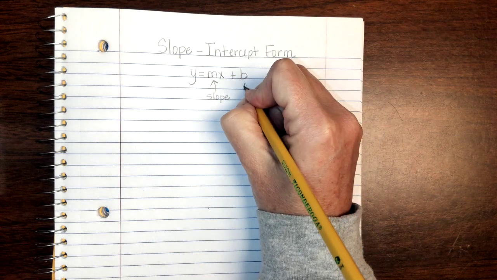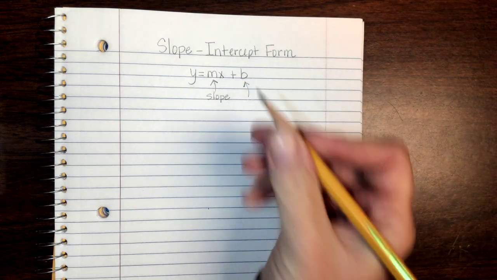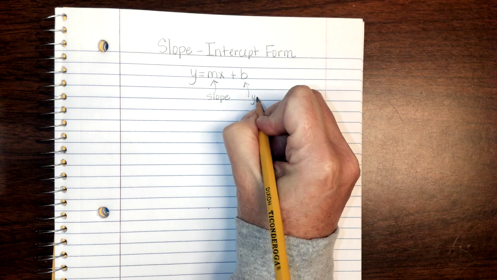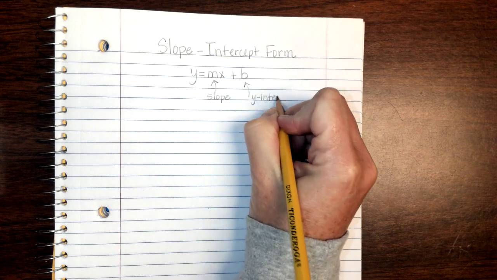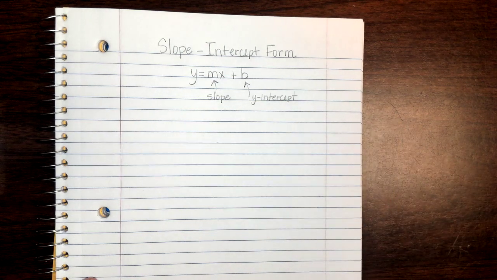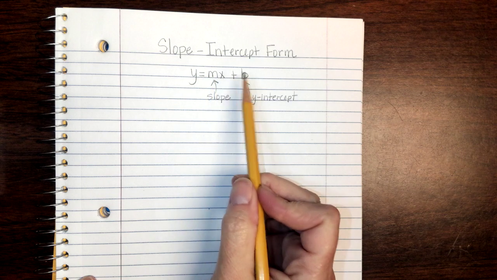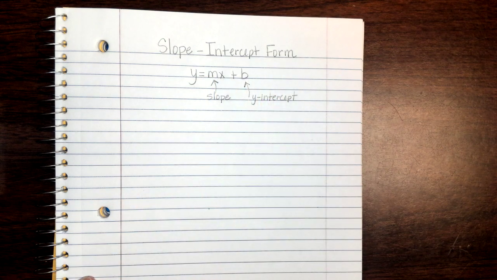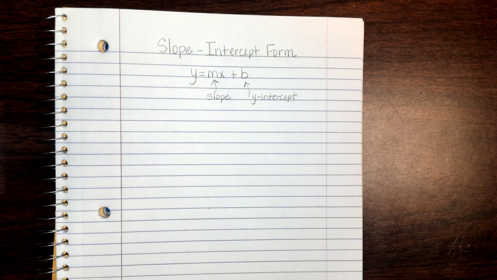The number at the end, the constant that's by itself, is always going to be our y-intercept. So anytime we look at an equation and it's in slope-intercept form, we can automatically determine the slope and the y-intercept just from the equation without even having to graph.